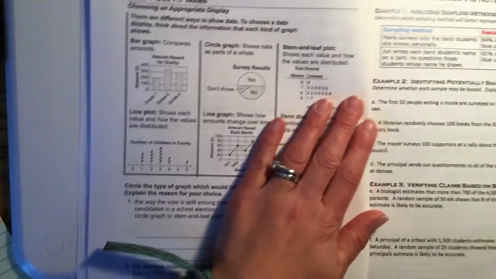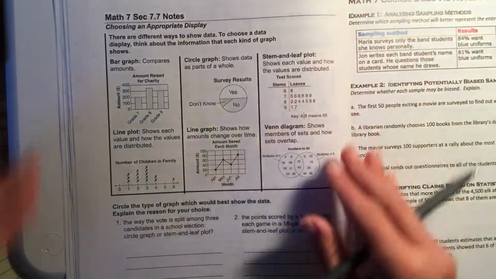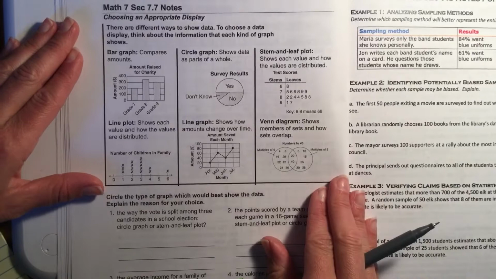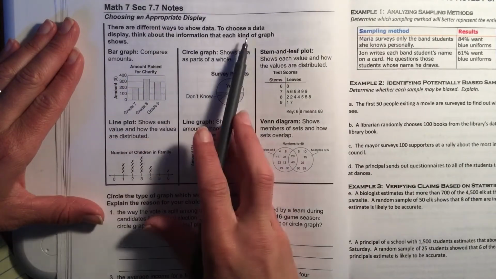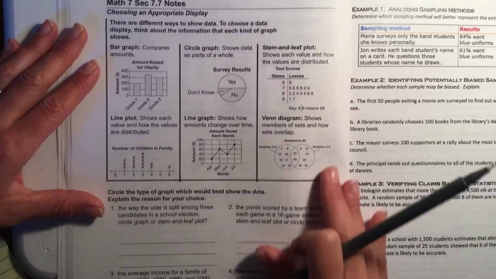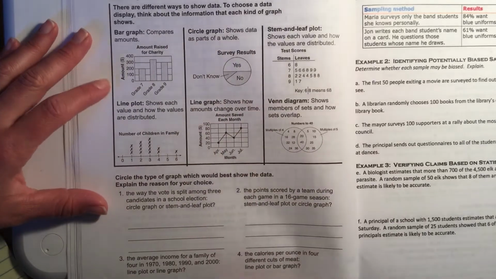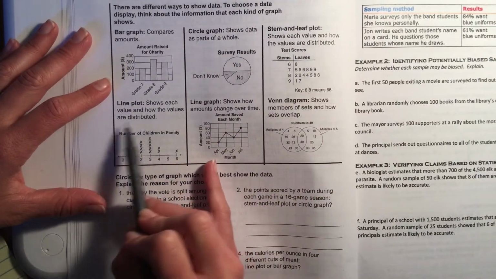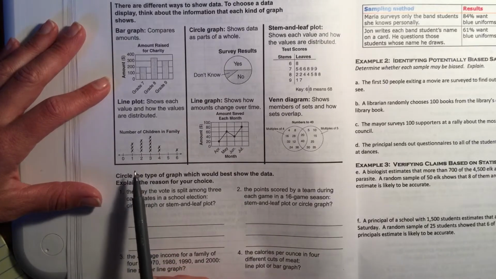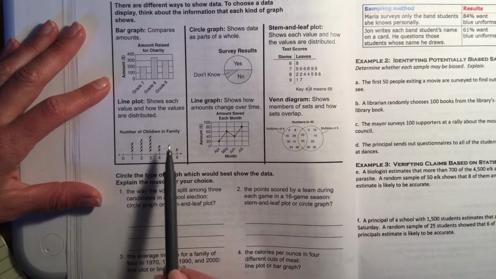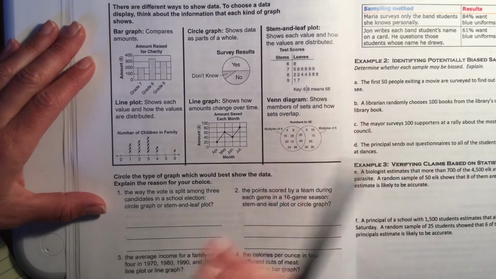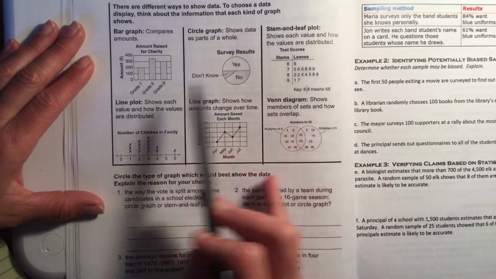Then the last section that we're going to talk about is choosing an appropriate display. And like I said, I've been talking about this the whole time, but this kind of summarizes it. So there are different ways to show data. To choose the data display, think about the information that each kind of data shows. So a bar graph compares amounts, okay? A line plot shows the value and how each of the amounts are distributed. You guys need to do a line plot. That's something that's required. This also helps you organize your data, helps you just get a better image of what's happening.